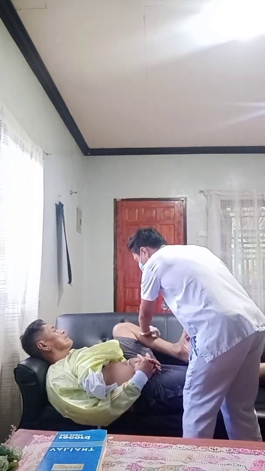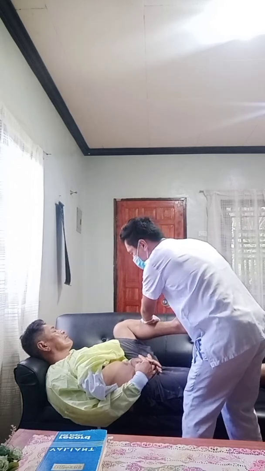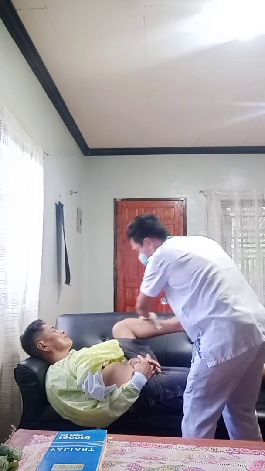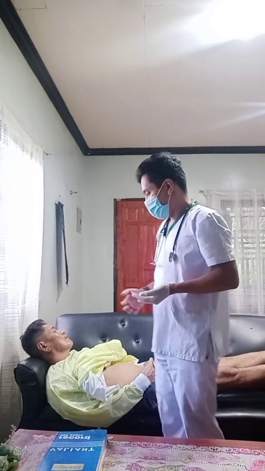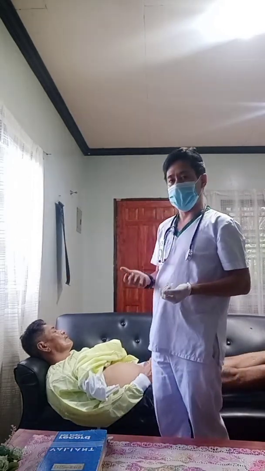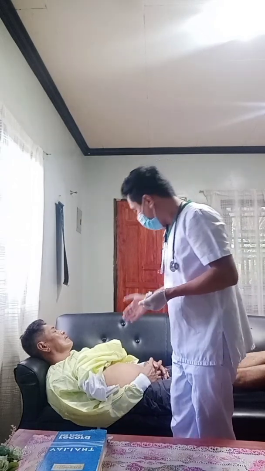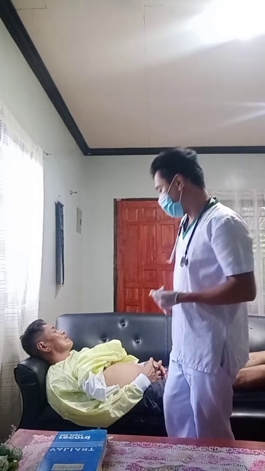So we're going to flex this one, okay? Then release. If the patient can feel pain by flexing the legs, it might mean the patient has appendicitis.